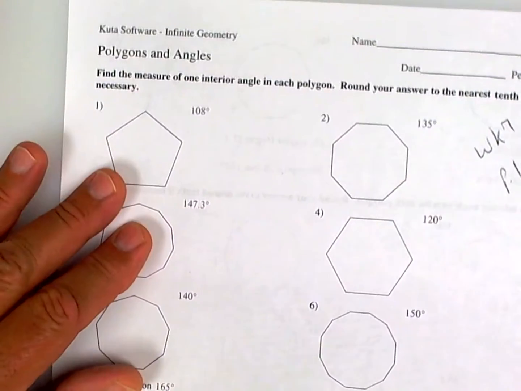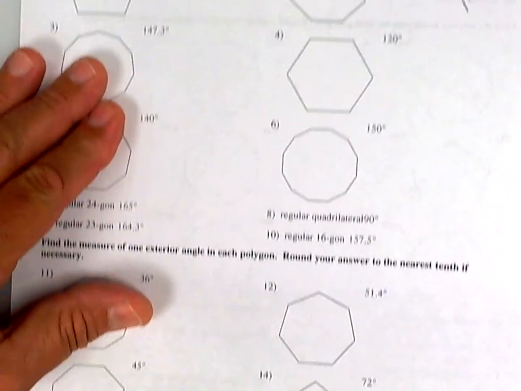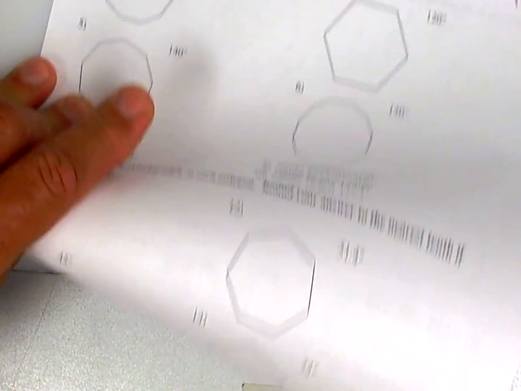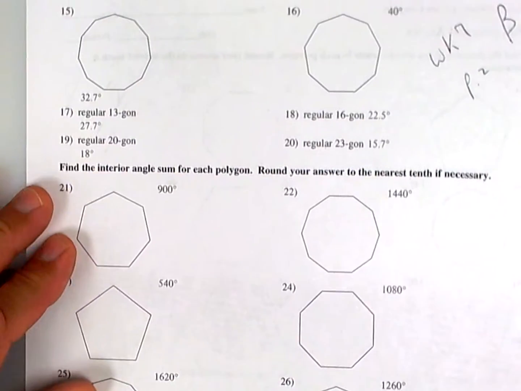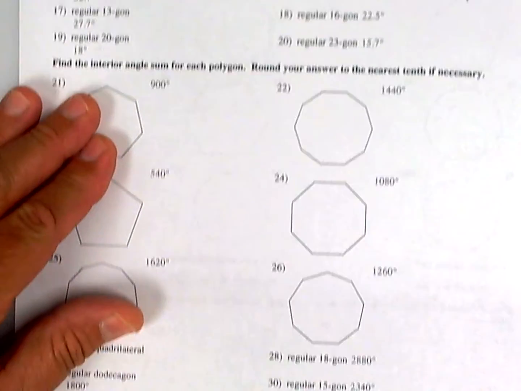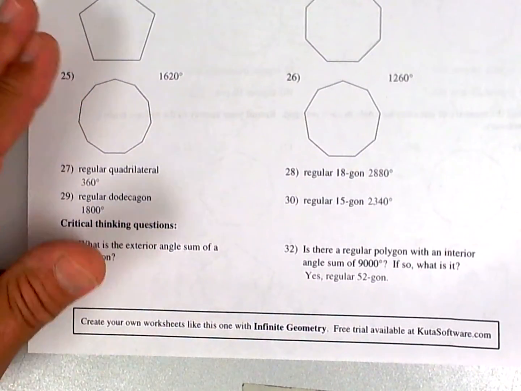Today's worksheet, if you can't be with us, is right here. And you can draw the diagrams and take a look at it. Okay, there it is right there. Let's take a look and see what's going on here.